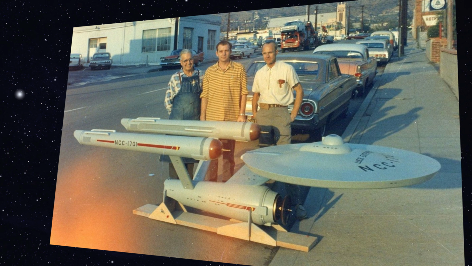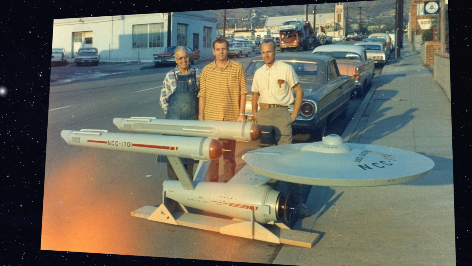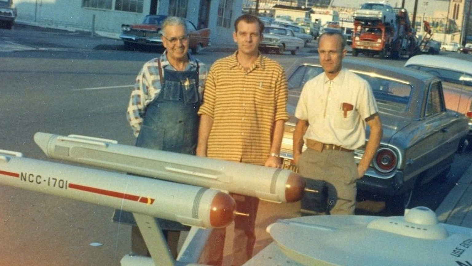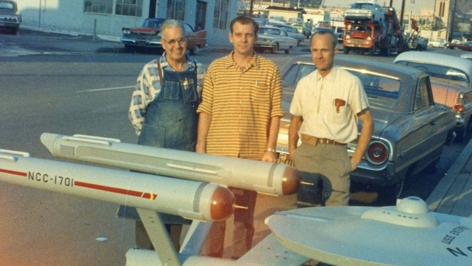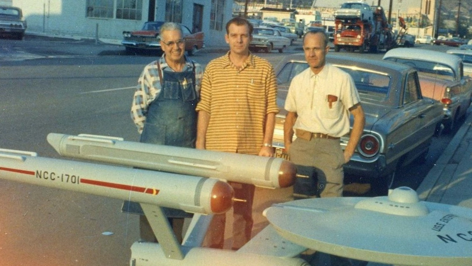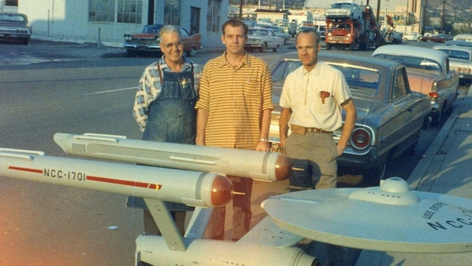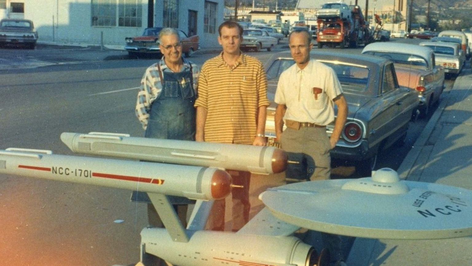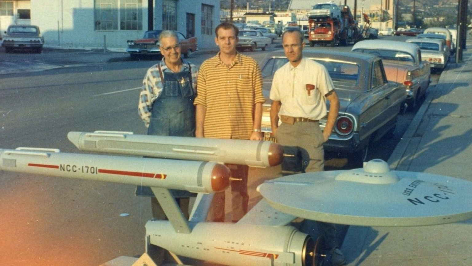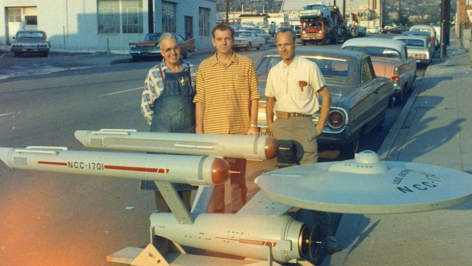The original model of the USS Enterprise was built in the mid-1960s for the filming of the classic Star Trek series. At more than 10 feet long, the detailed miniature allowed the production to create innovative visual effects on television, influencing generations of science fiction fans.